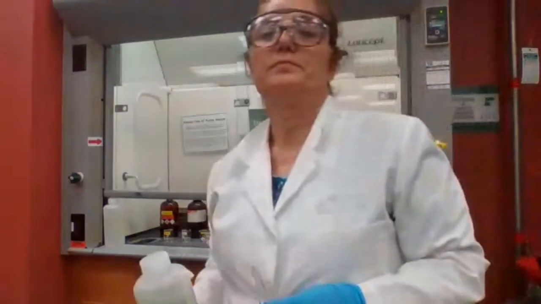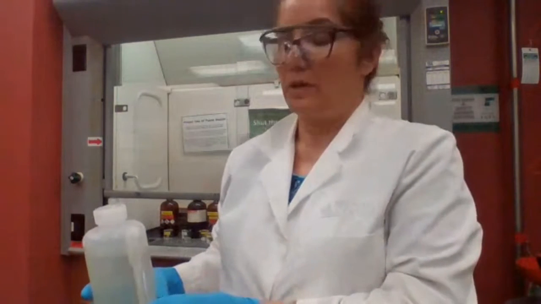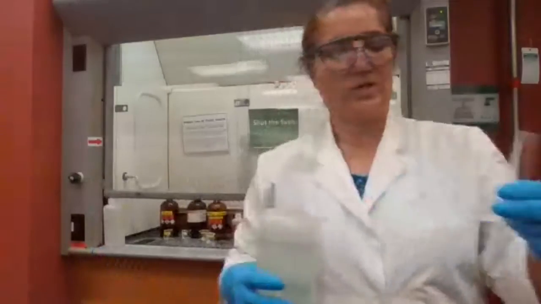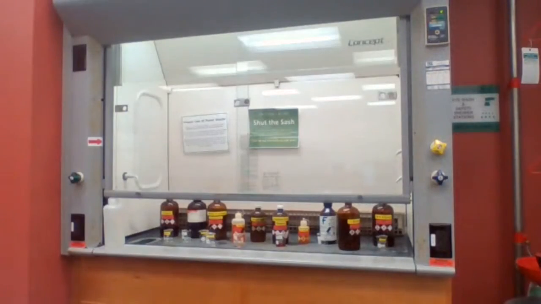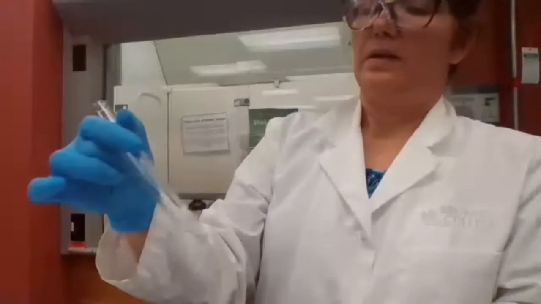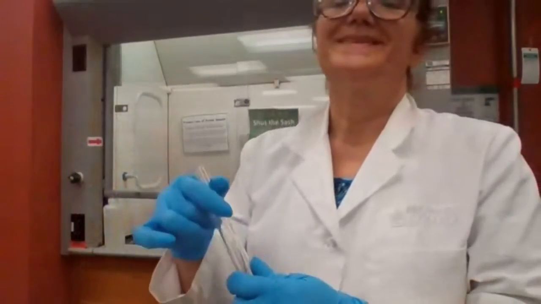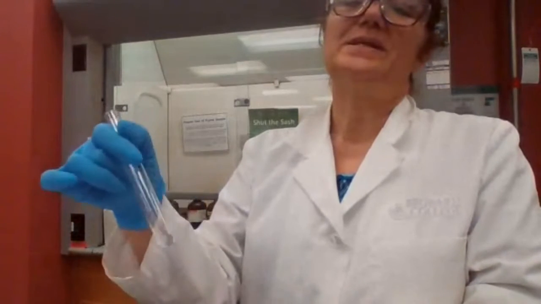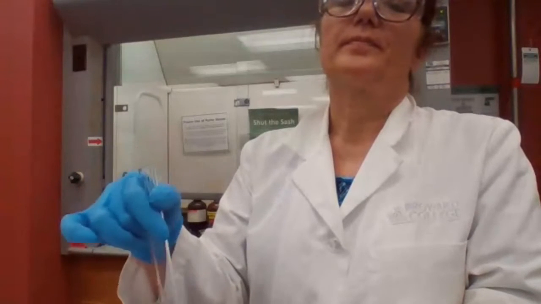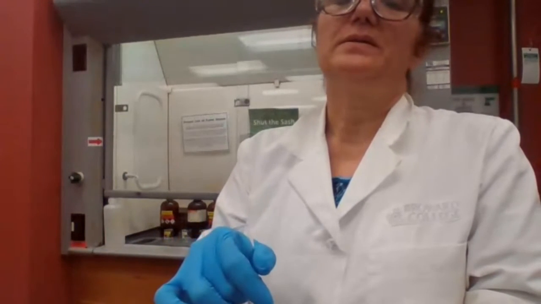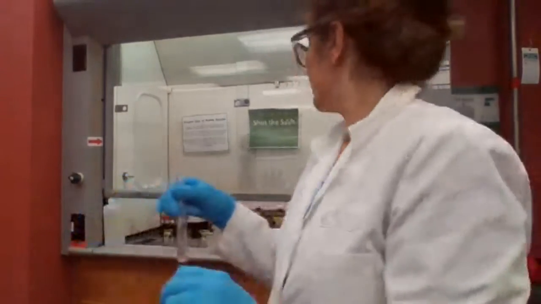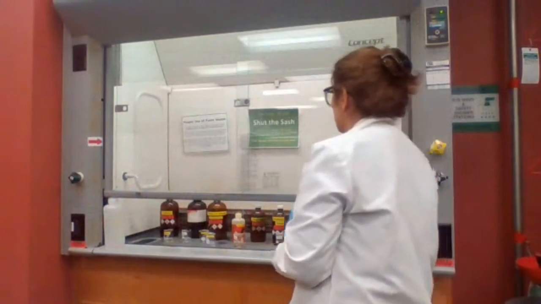Water, 2 milliliters of water. Okay. Add a small amount of alcohol, 2 milliliters of water to make sure it dissolves. Okay. It did dissolve. And next, because it dissolved, I don't have to add the lime. So sodium hydroxide, add 1 milliliter of the 10% sodium hydroxide, and I hope it's here.